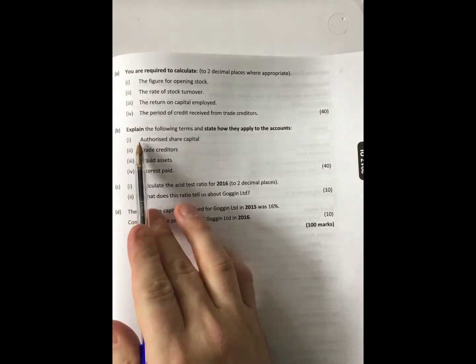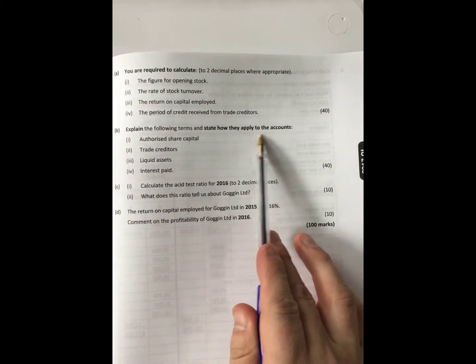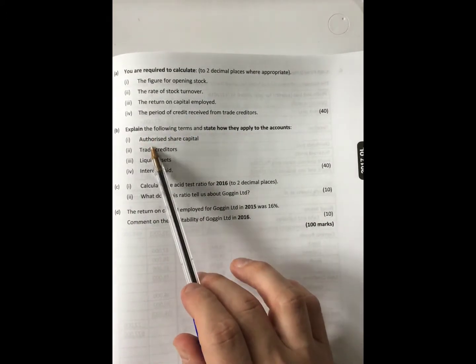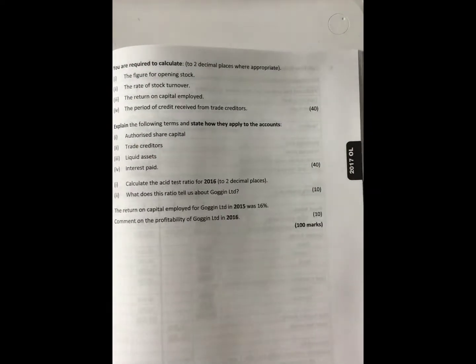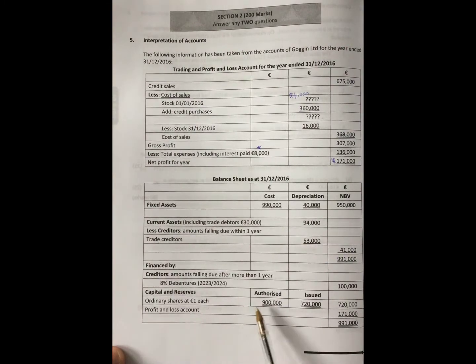So now on to part B. Explain the following terms and state how they apply to the accounts. First one is the authorized share capital. Okay, so well, firstly, what is that? The authorized share capital is here. Okay, this is authorized, this is issued.